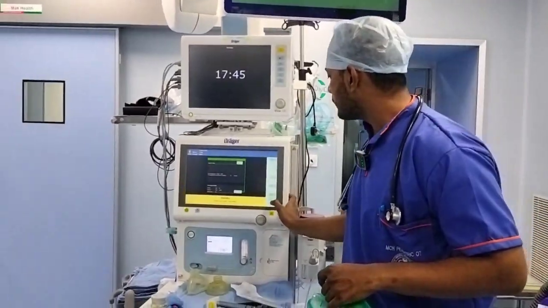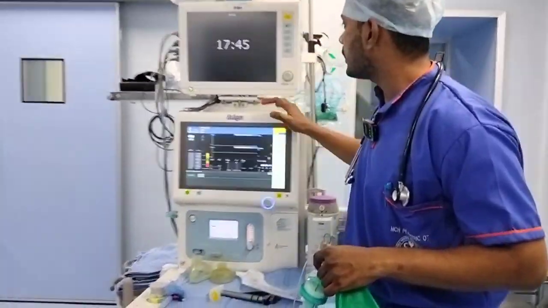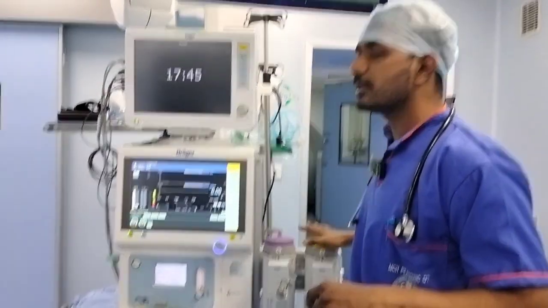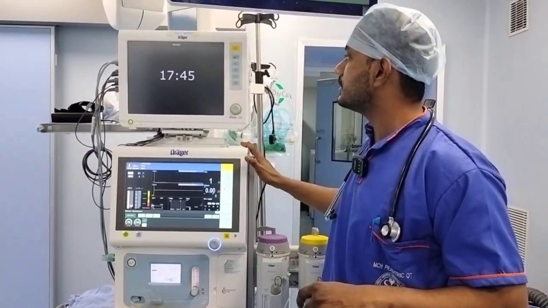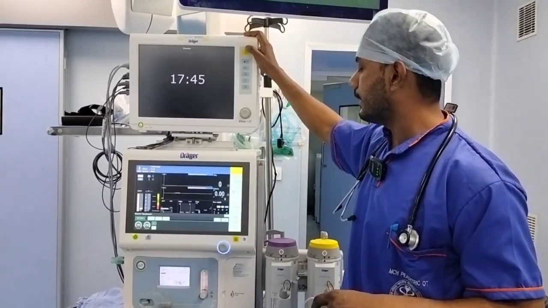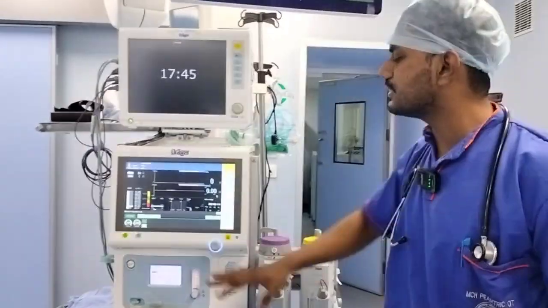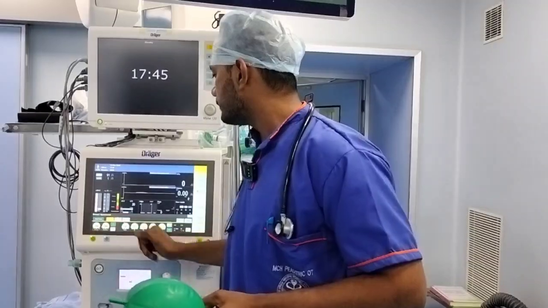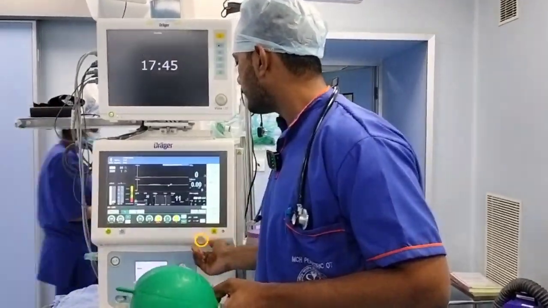This is actually not exactly a ventilator. This is a ventilator, but the setup as a whole is what we call an anesthesia workstation. This is a monitor which I have shown. These are vaporizers, and it has many other components. Right now we will just see the functions of the ventilator.